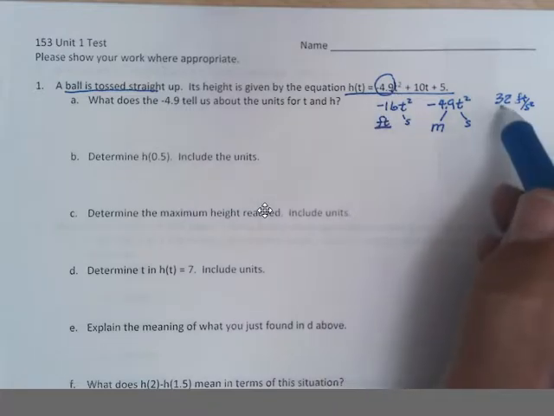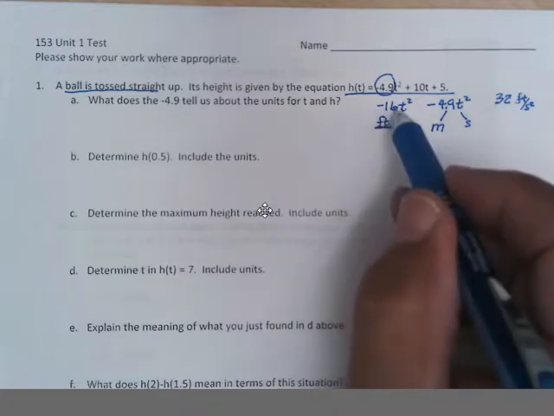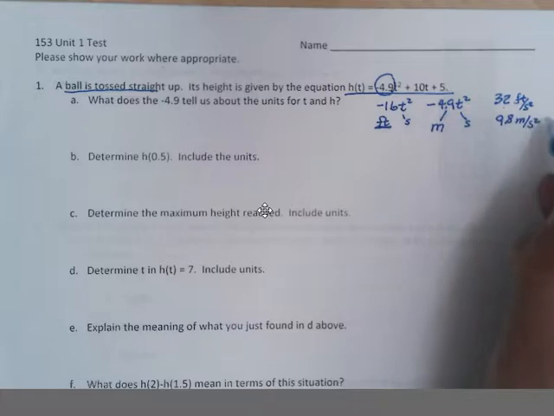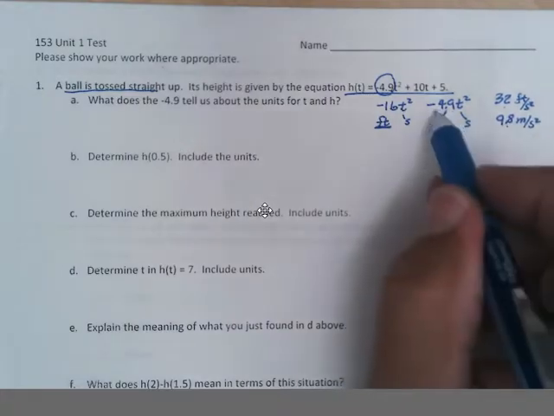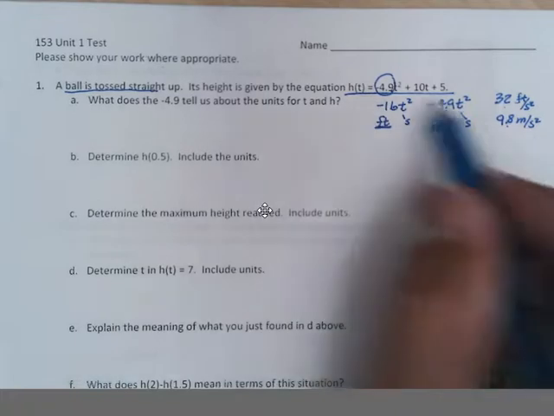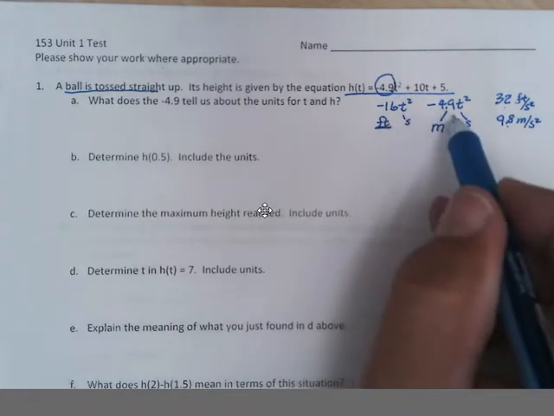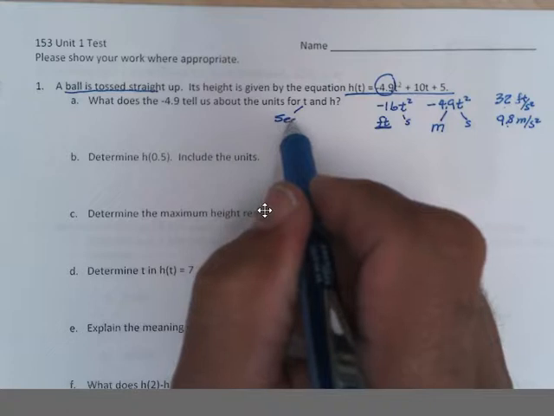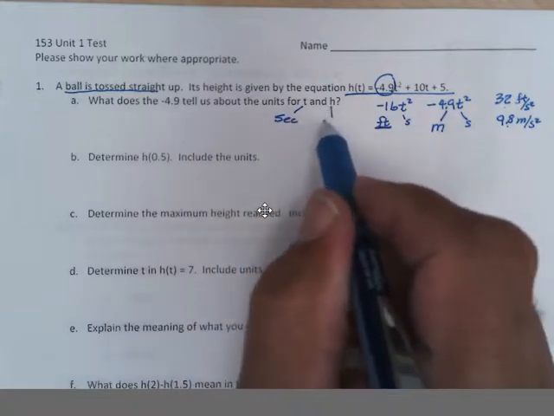If we're talking about the English system. If we're talking about the metric system, gravity is 9.8 meters per second squared, and half of that is 4.9, and that's what we put there. So we have the 4.9 one, and so it tells us the time is in seconds and the height is in meters.